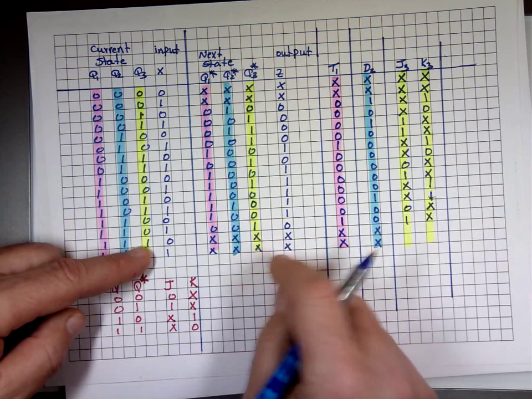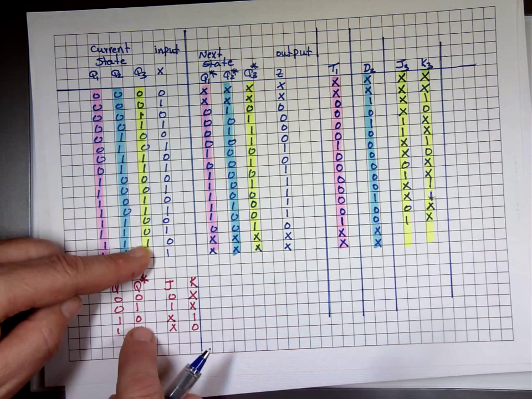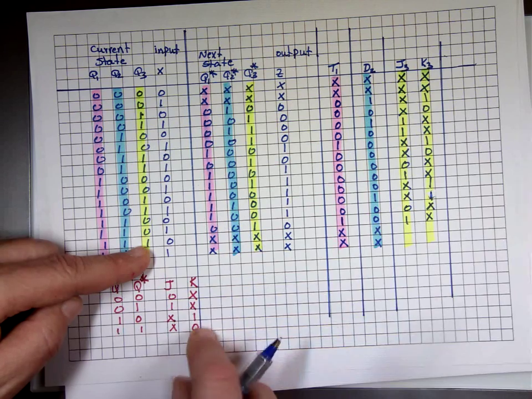1 to don't care. That could be 1 to 0 or 1 to 1. If you look at 1 to 0, don't care and 1. 1 to 1, don't care and 0. So don't care and don't care.